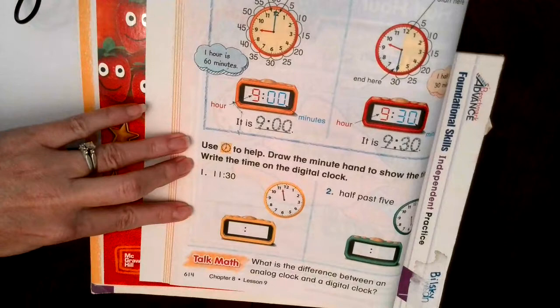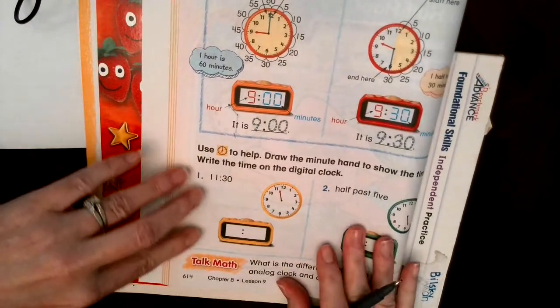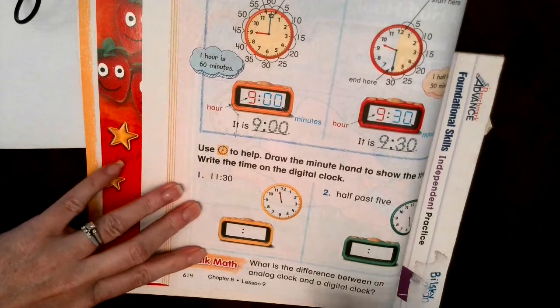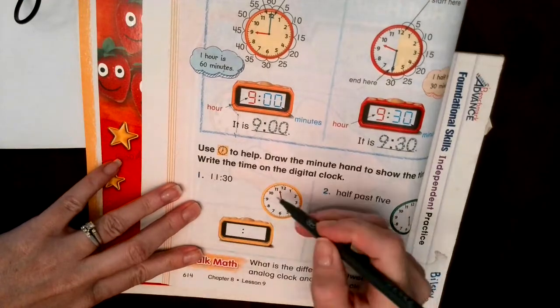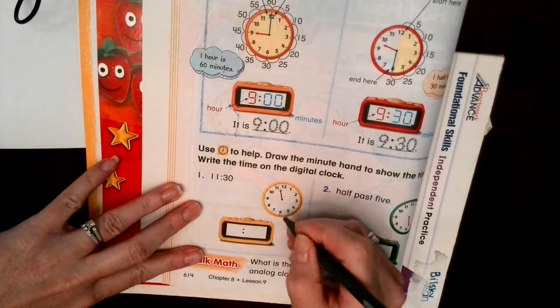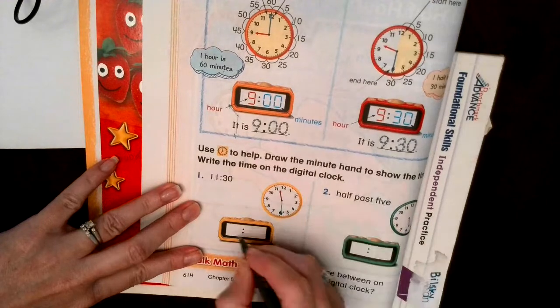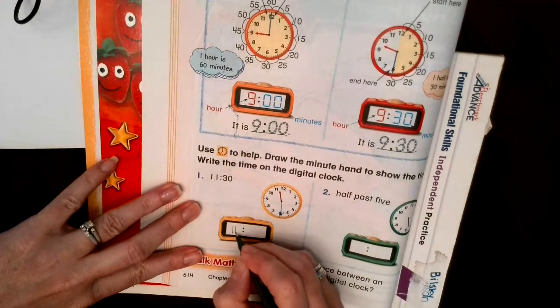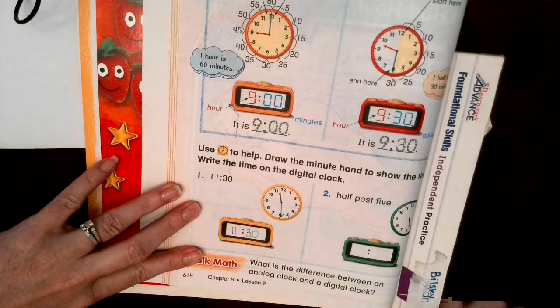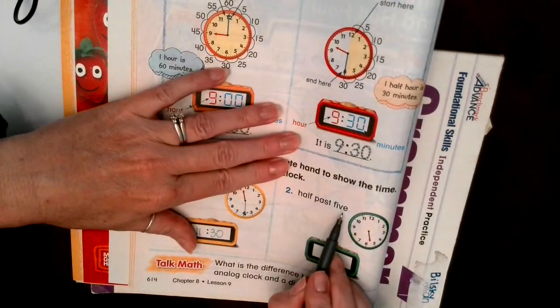At the bottom, it says, draw the minute hand to show the time, write the time on the digital clock. So we have 11:30. So 11, where does the 30 go? That's right, down at the 6. Okay, and then we write that on the digital clock as 11:30.